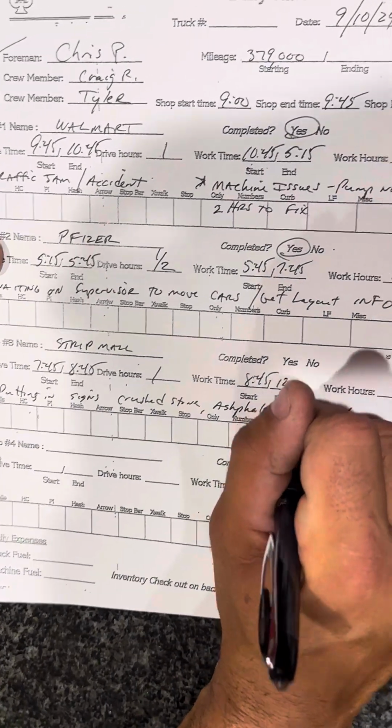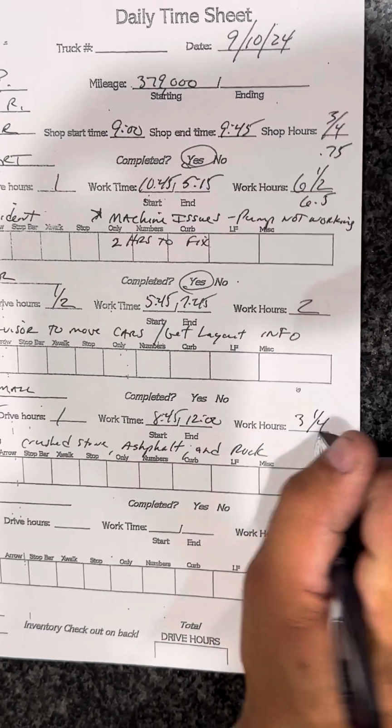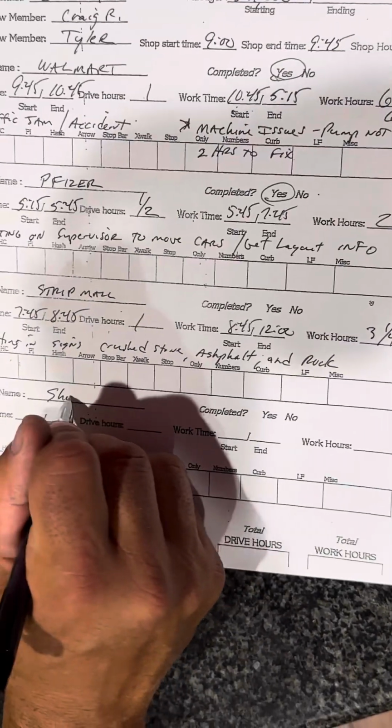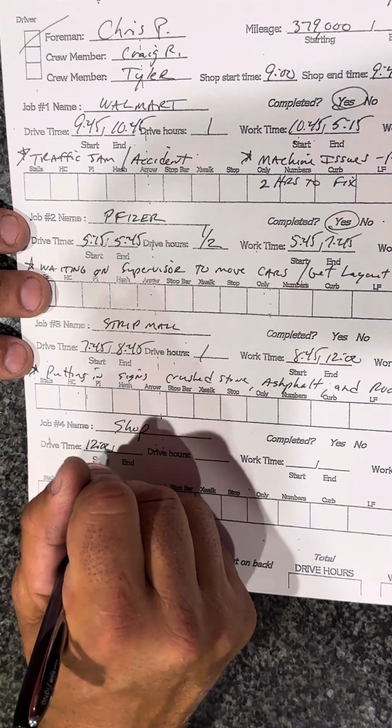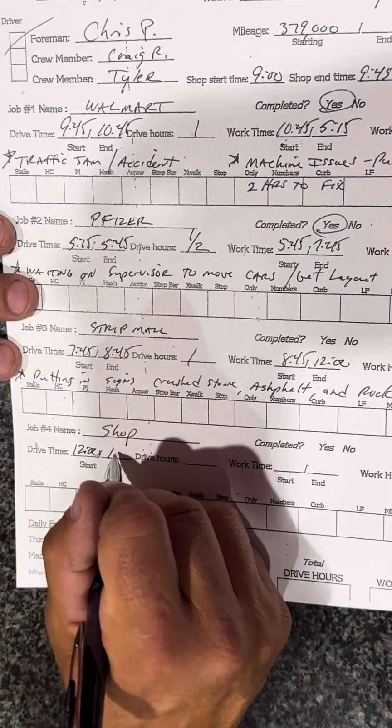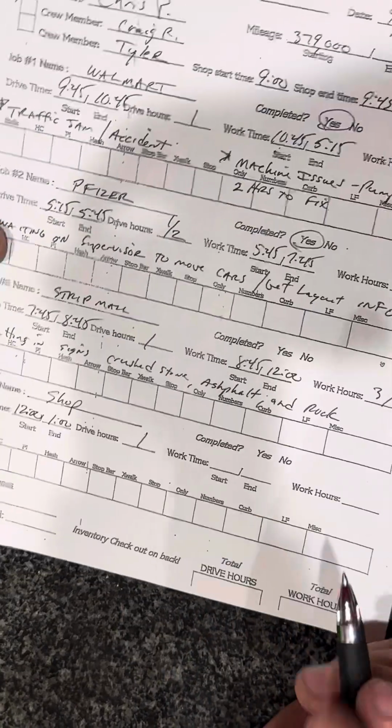So let's say you're there till midnight, 3:15. Now you're coming back to the shop. So you put your midnight time down. Takes you an hour to get back to the shop. There you go. So now you just go down through and add your times up.